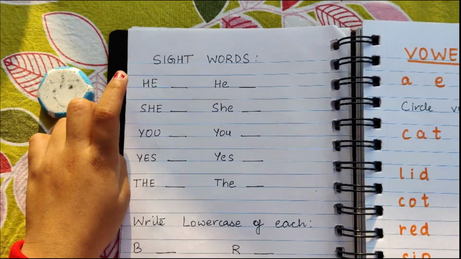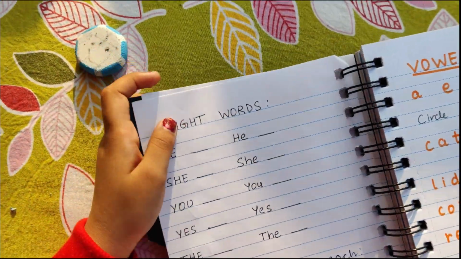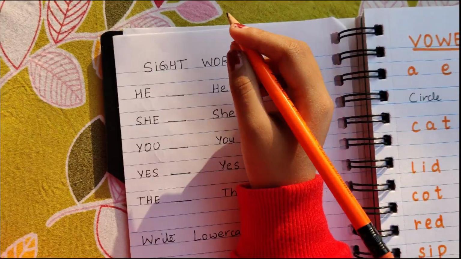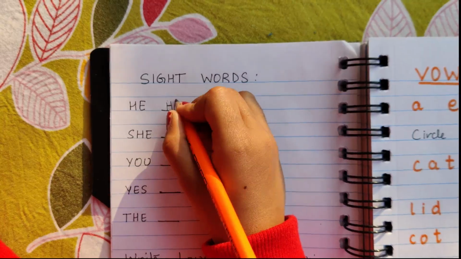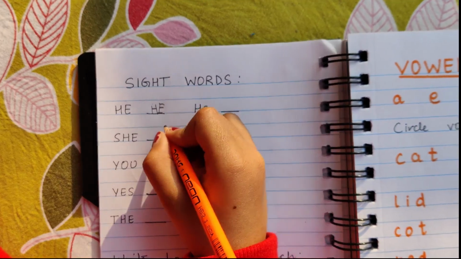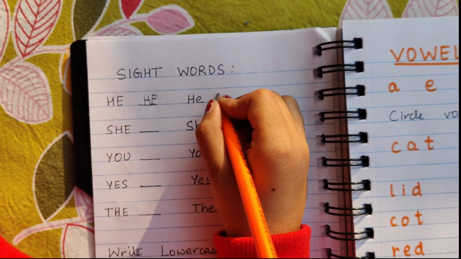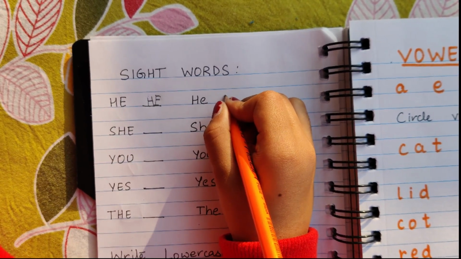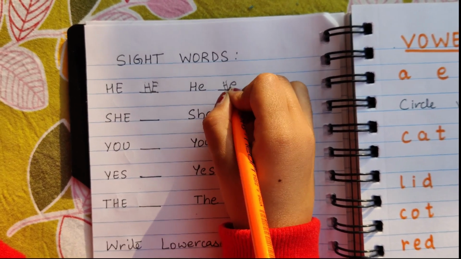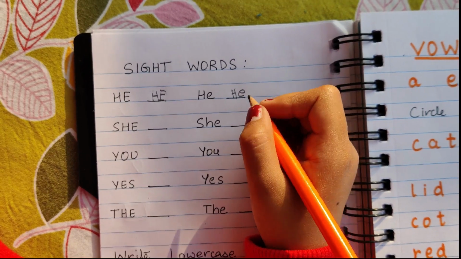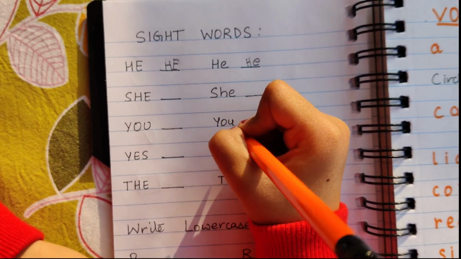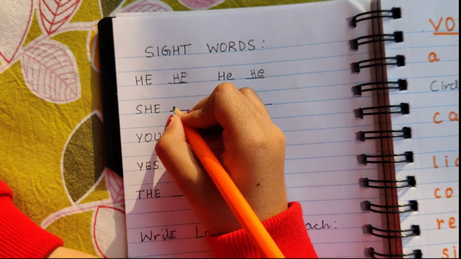Read it. He. So write it in capital and then small. Okay, now write it in small letters. Capital H and small e. Which is the next? She. Correct. Right? First capital, then small.